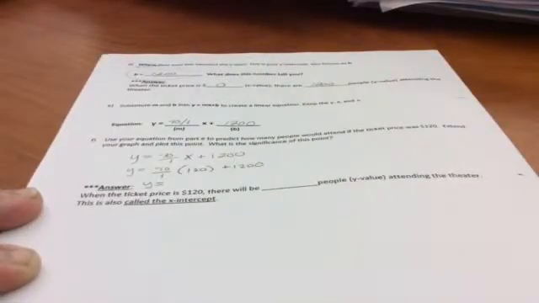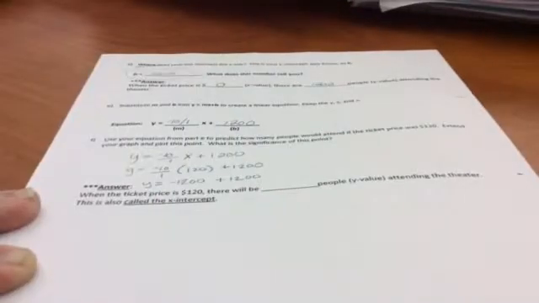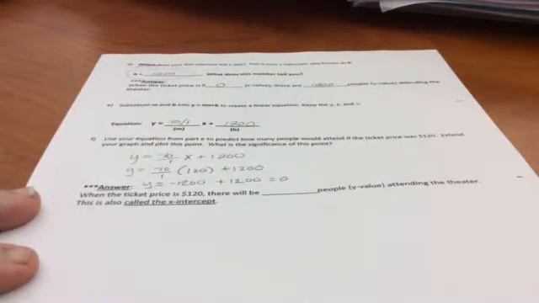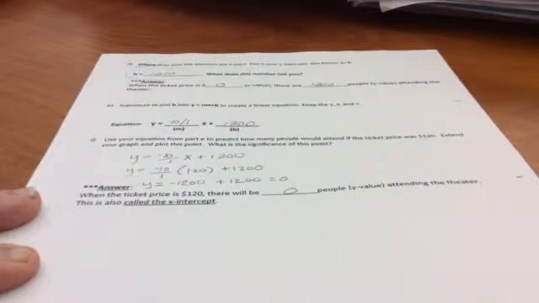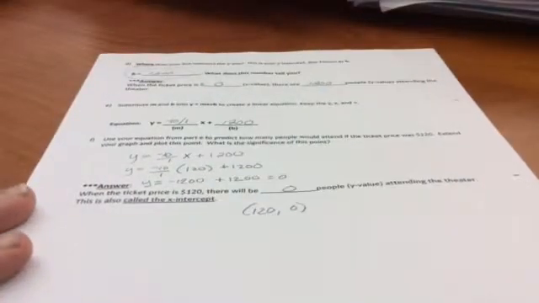I'm going to get a number. So I'm going to get negative 1,200 plus 1,200. Negative 1,200 plus 1,200 is going to be 0. And so what does that mean? It means when the ticket price is $120, there will be 0 people attending the theater. So that means I'm looking at a point that's 120 for my x and 0 for my y. This is called the x-intercept.